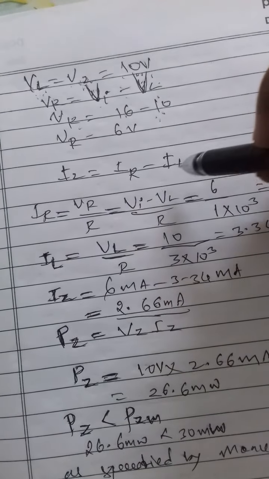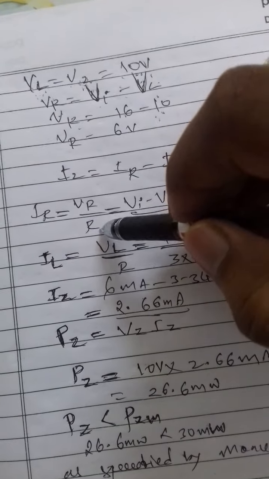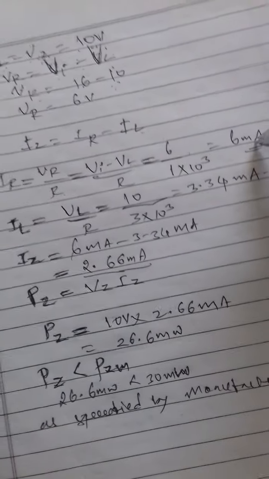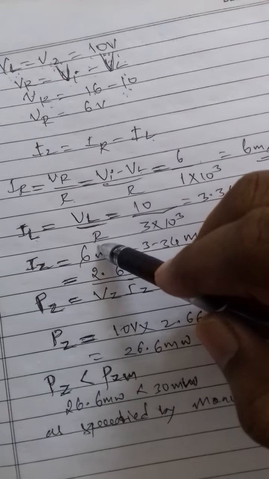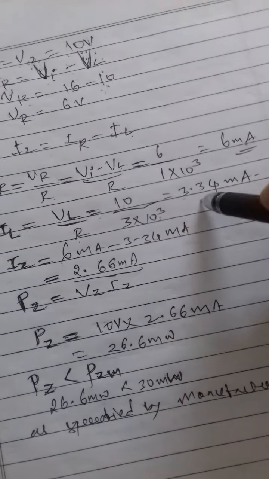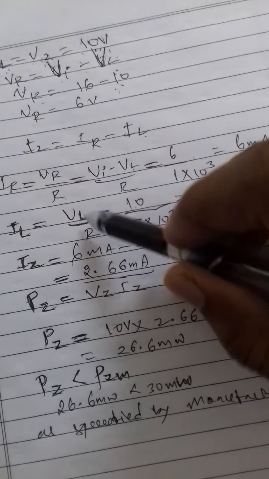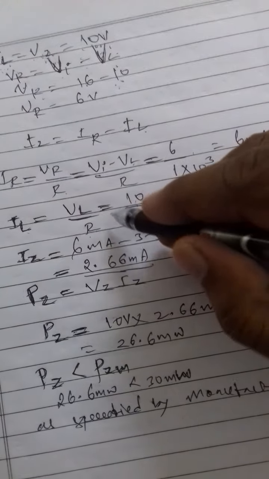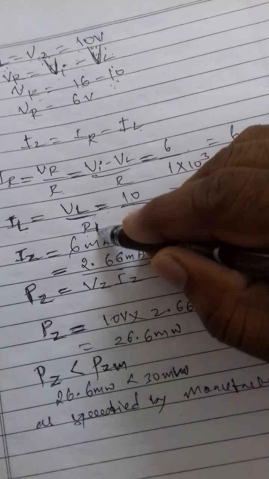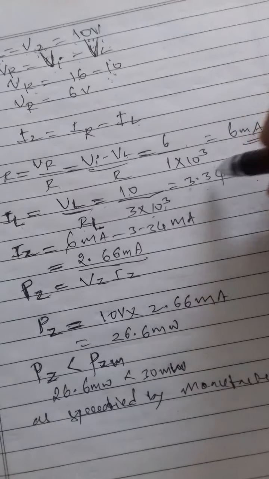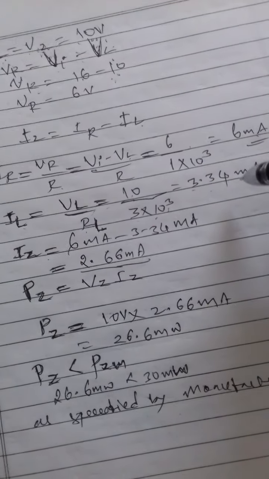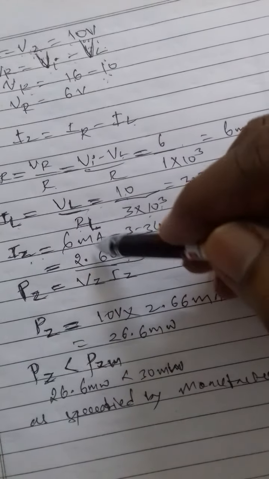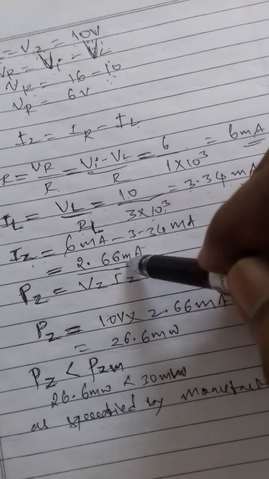Iz is equal to IR minus IL. IR is equal to VR upon R, which is Vi minus VL upon R, that is 6 upon 10 raised to 3, 6 milliamperes. IL is equal to VL upon RL, that is 10 upon 3 kilo ohms, 3.34 milliamperes. VL is equal to Vz, that is 10 volts, and RL is 3 kilo ohms. From that you get the current flowing through the load resistance. Now Iz is equal to 6 milliamperes minus 3.34, which is 2.66 milliamperes.